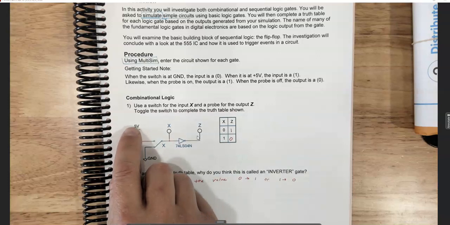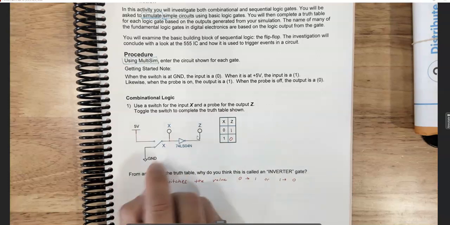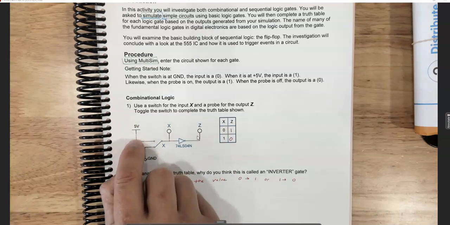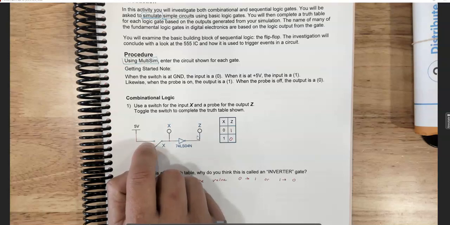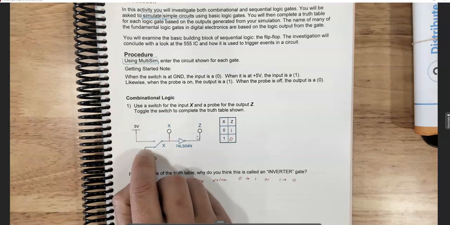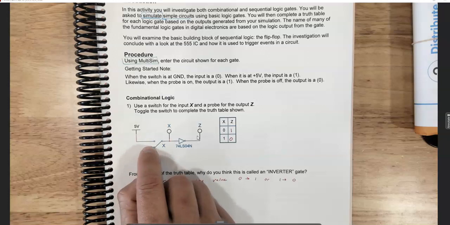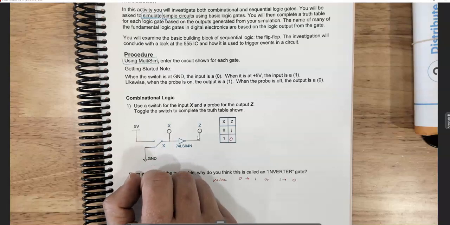We're going to have a 5-volt source and a ground. The presence of 5 volts is going to be interpreted by the digital circuit as a 1, a logic 1 or true. And 0, the ground, or 0 volts, is logically interpreted as a 0 or false. So think in true and false or ones and zeros.